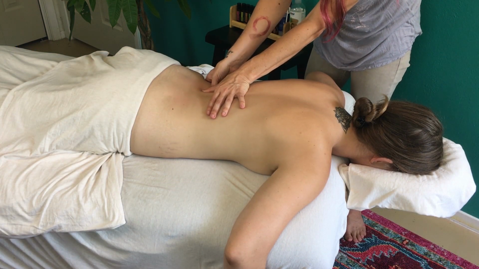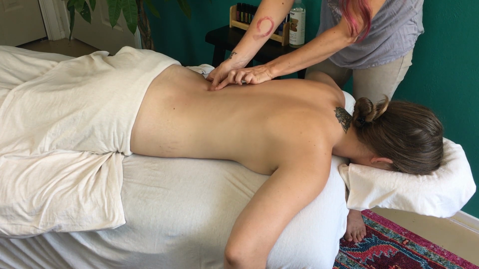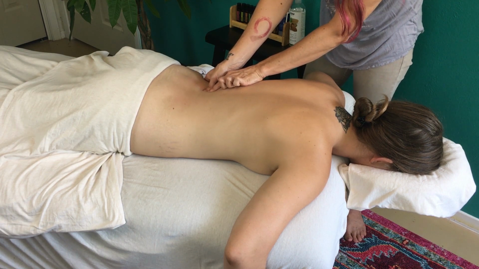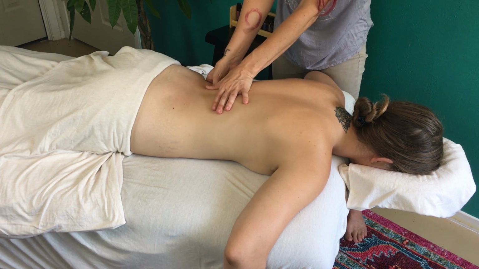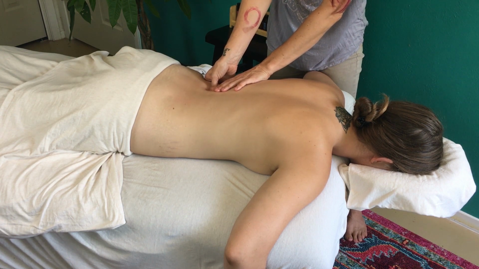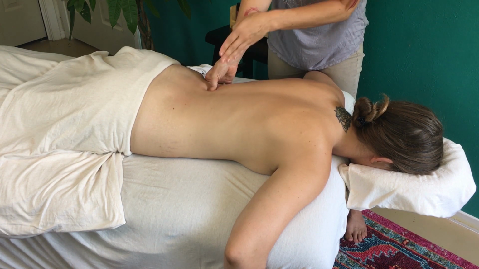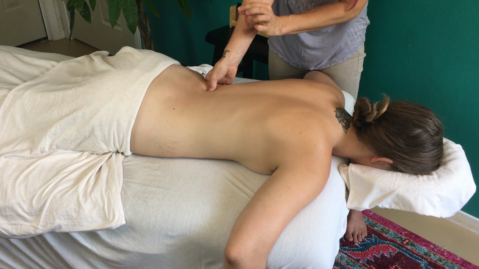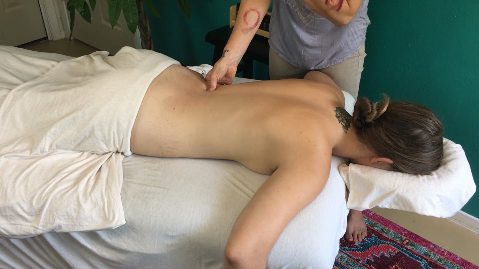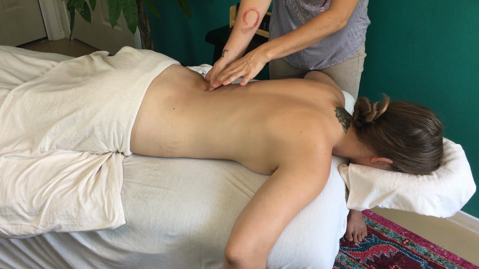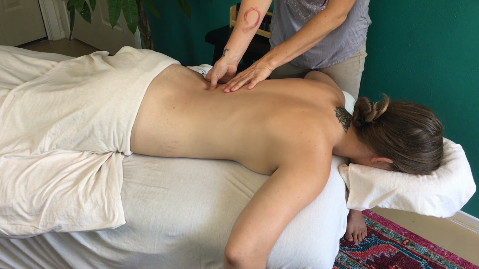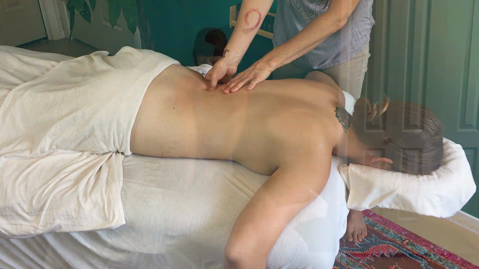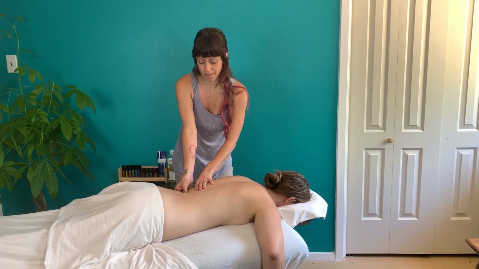So as I hone in on where that tension is, I'm making smaller and smaller movements, really working to target those tight points. And so I've kind of dialed in on this one particular area that feels a little tighter than the rest. So I'm just using my thumb to apply a steady pressure here. And then you can incorporate some gentle movement as well, maybe some small circles or a little vibration, just kind of rocking.